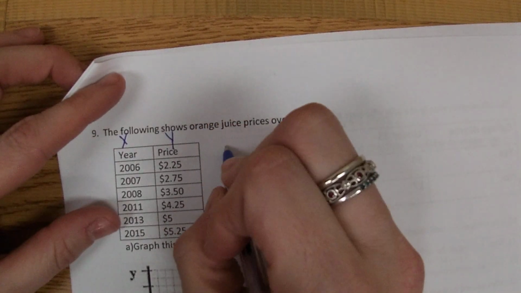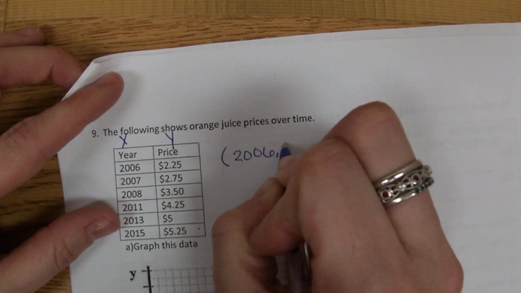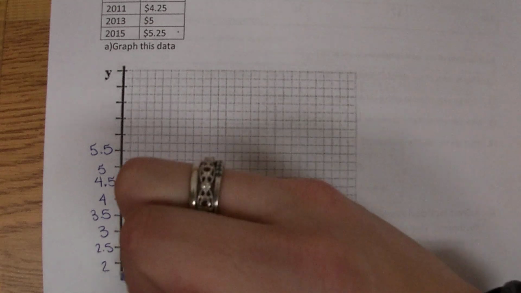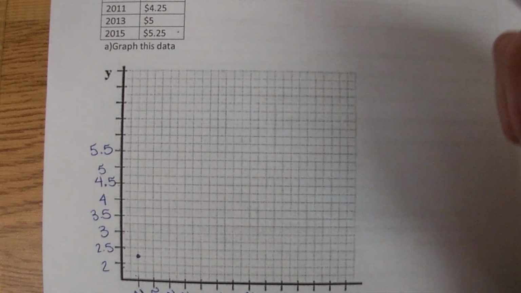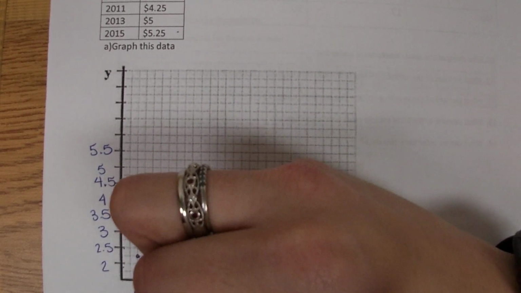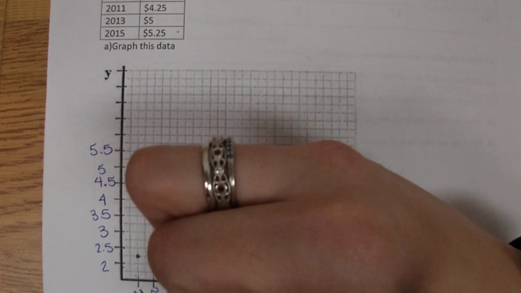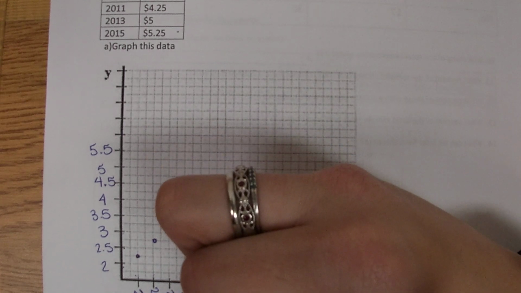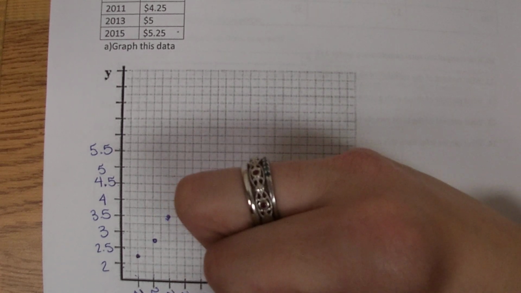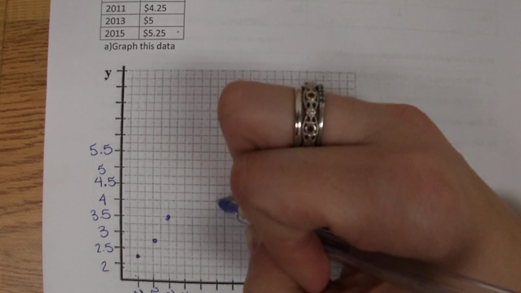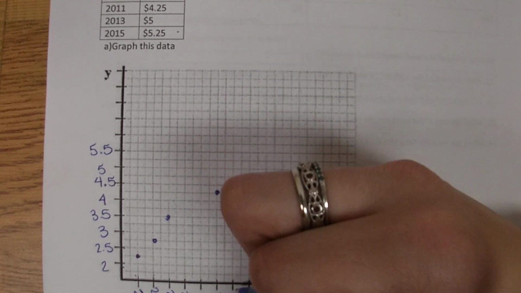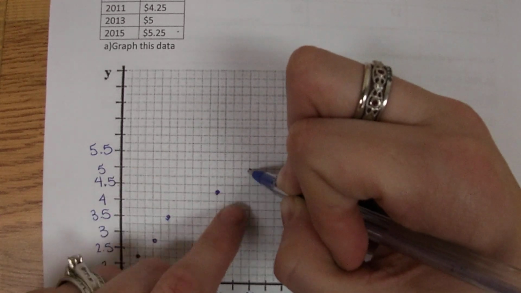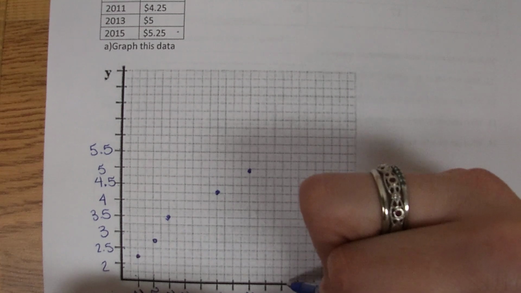So now I need to plot all these points. So I need to plot 2006, comma 2.25, and so forth. So 2006, 2.25, 2007, 2.75, 2008, 3.50, 2011 is 4.25, 2013, 2015.